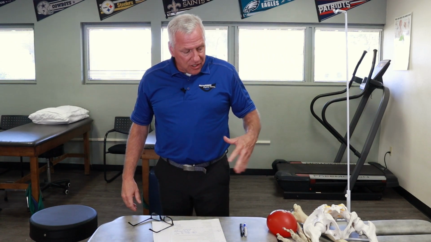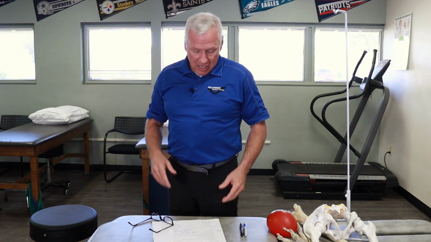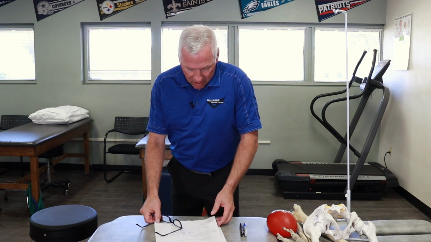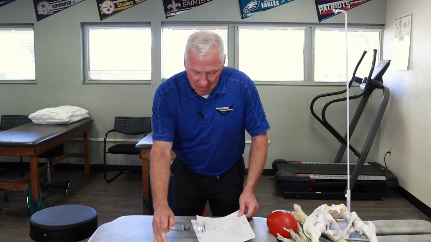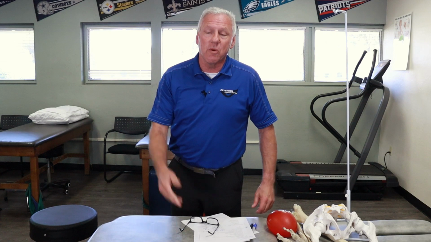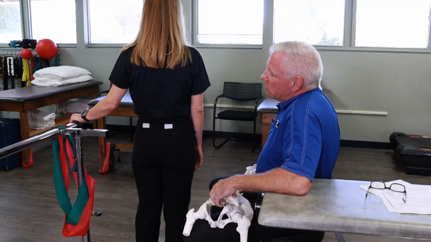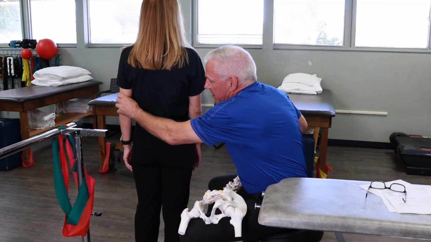The other thing is sometimes the low back can send signals into the hip and sacroiliac joint. So how do you differentiate those? Well, we're going to have our model Laura come in, and we're going to show you some ways to do that. Okay, so Laura, our model, I want you to relax your arms right here.